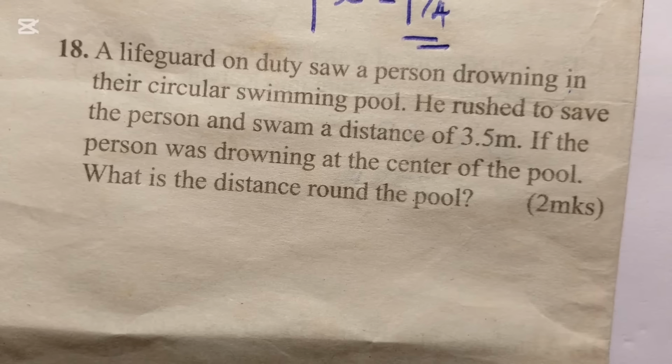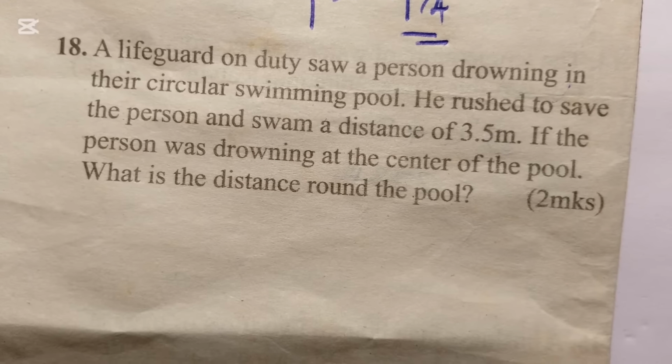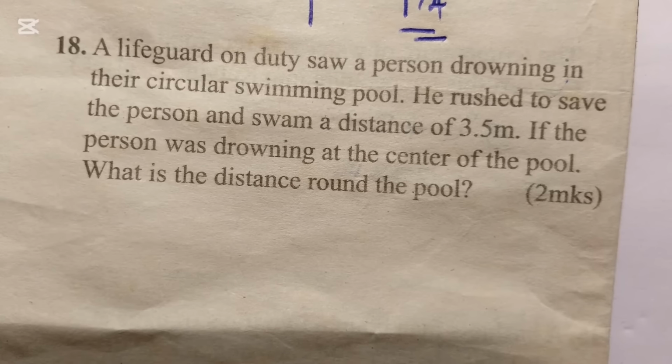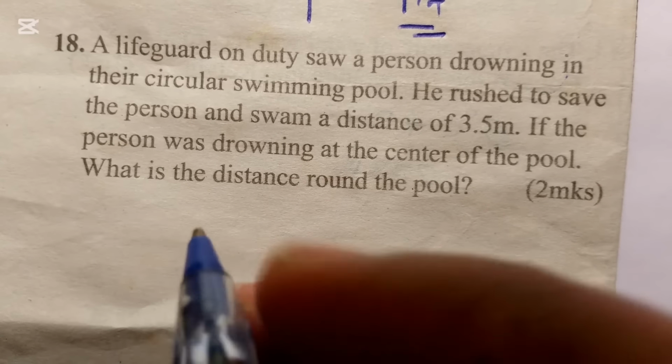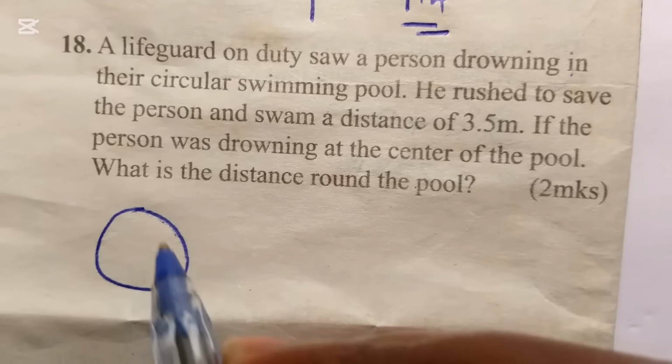You cannot evade English in mathematics because you have to analyze the question step by step and understand the language.